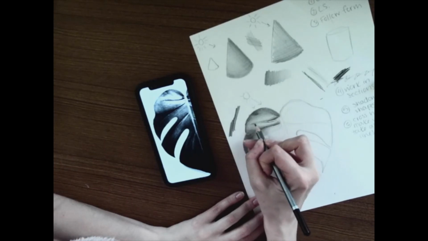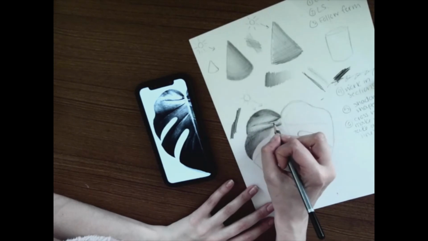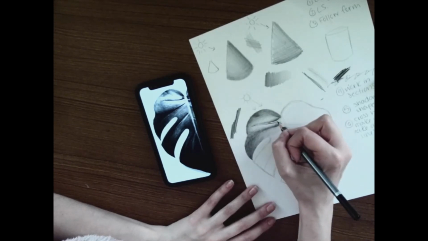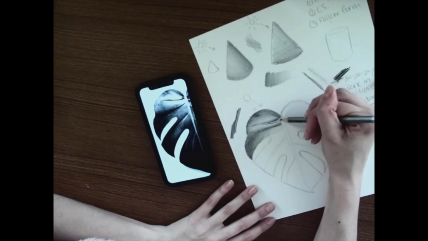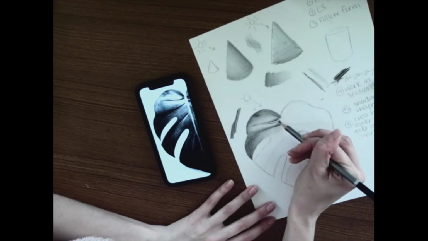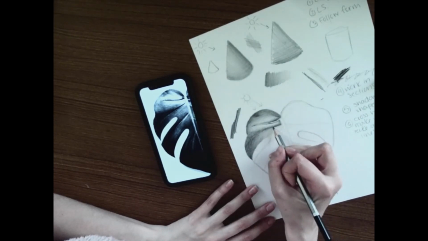Now, if you want sharp details, you need to make sure you have a sharp pencil. So I just went through and sharpened mine. But if you have a really dull pencil, you probably wouldn't be able to get the amount of detail or line that you need. So just make sure you have a pencil sharpener handy. Just going to go through and darken this up a little bit more.